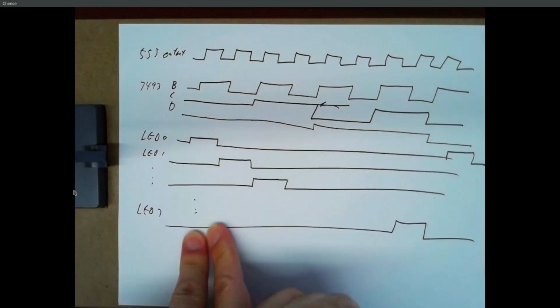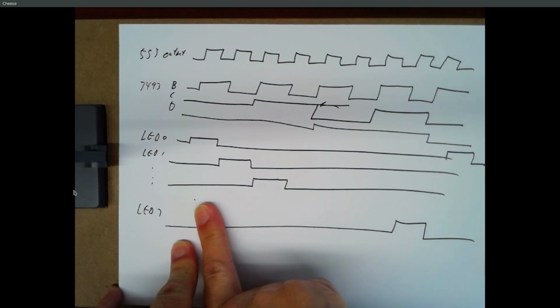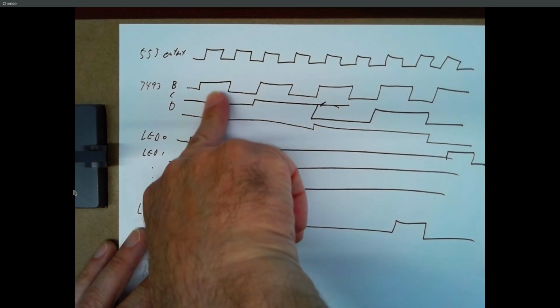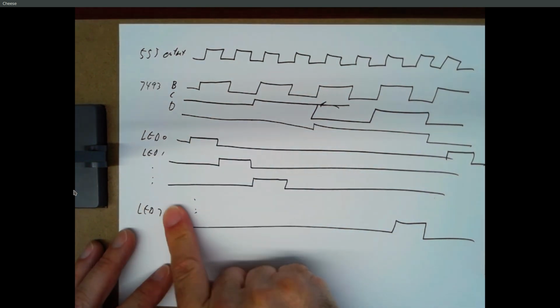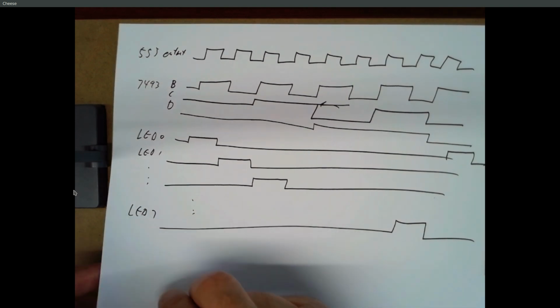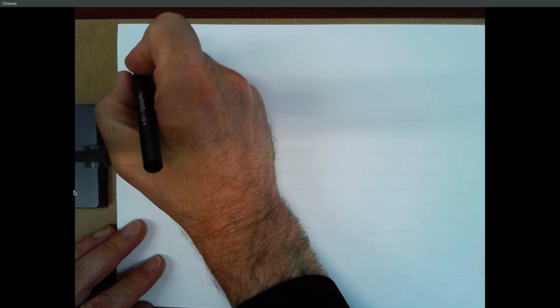And at the very least you want to show what the 8 LEDs do, because that's kind of the final output from the system. But it's useful to sort of know what the inputs to that 138 are doing, the output of the counter. And counters are interesting. So let's just look at a 2-bit counter.